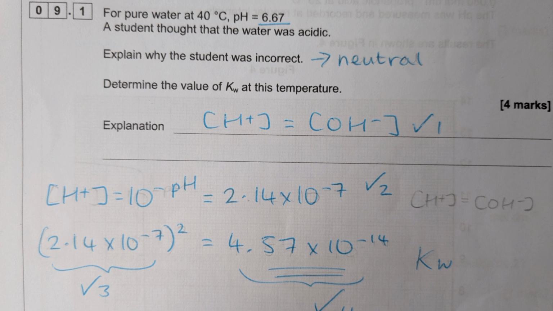With this question, it's asking about pure water at 40 degrees. The pH is 6.67. A student thought the water was acidic, probably because it's slightly below pH 7. Explain why the student was incorrect. So anytime you see pure water, that means it's neutral, no matter if the pH isn't exactly 7. And that's because in pure water, the concentration of hydrogen ions is equal to the concentration of hydroxide ions, and that's what neutral means.